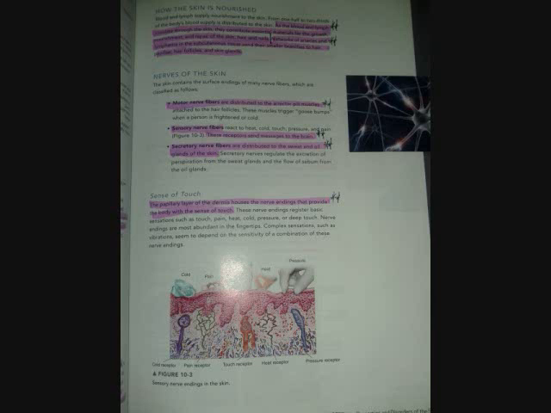Okay. The other part of this is that the networks of arteries and lymphatics in the subcutaneous tissue send their smaller branches to hair papillae, hair follicles, and skin glands. Now, when we're talking about how the skin is nourished and the networks of different arteries in the subcutaneous tissue, of course, we have to talk about the nerves.